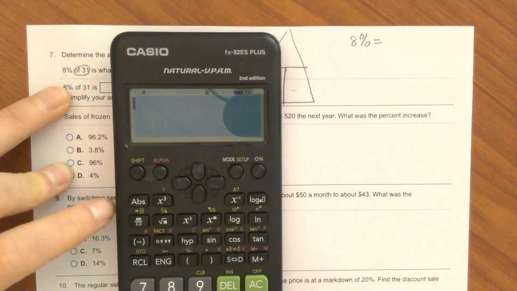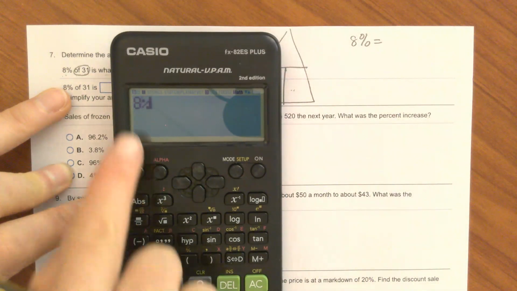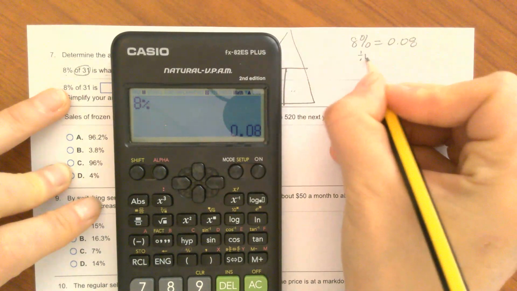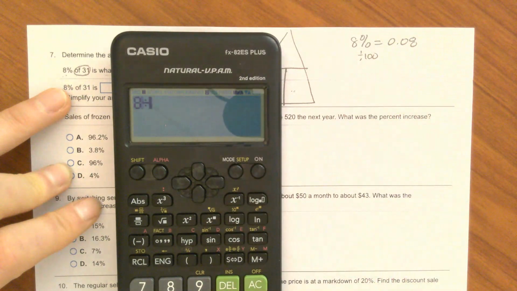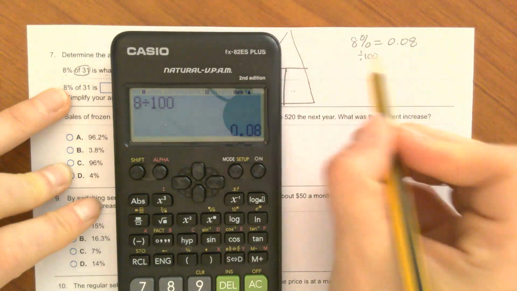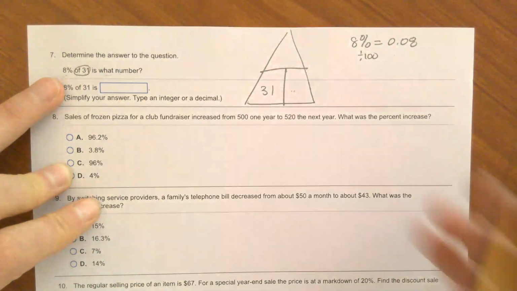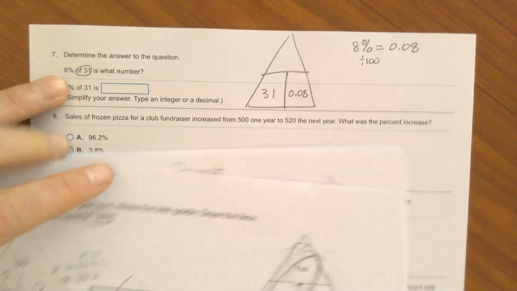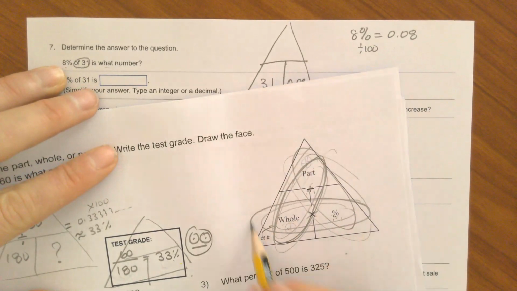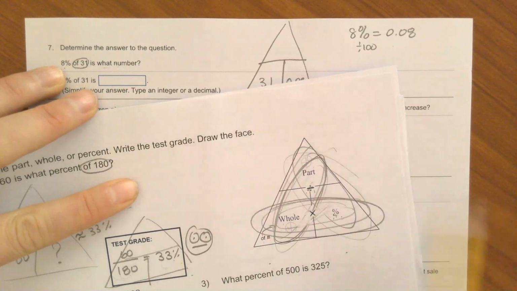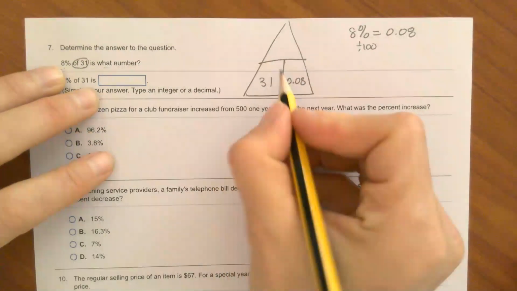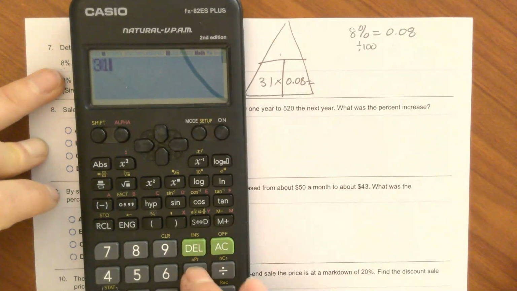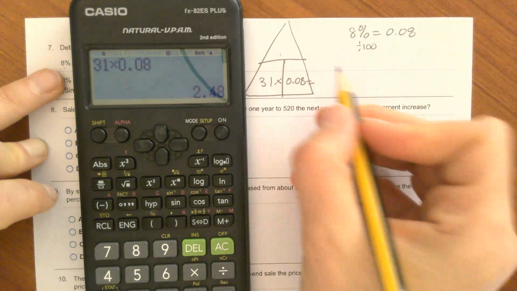Let's use the button first. 8% is equal to 0.08. And if I divide it by 100, I can go 8 divided by 100. I get 0.08. So it doesn't matter which way you do it. So 0.08 goes here. So now, with this method, if I have these two things, it says I have to multiply to find the third. So I'm going to multiply. So 31 multiplied by 0.08 is 2.48.